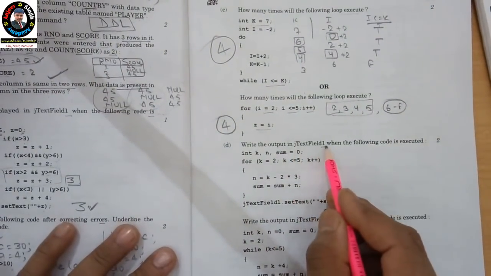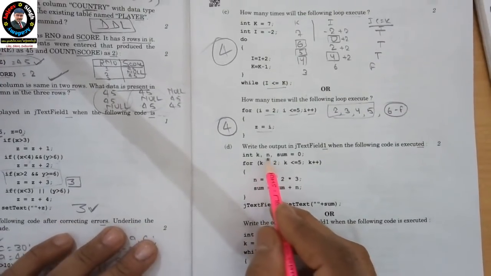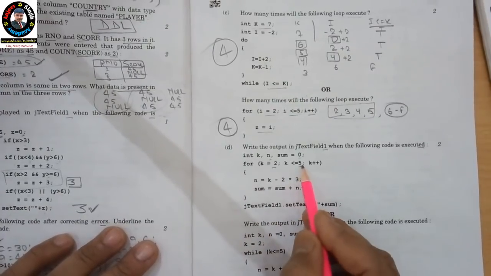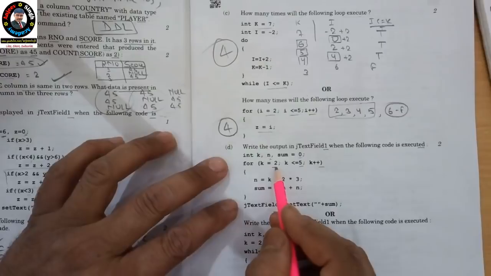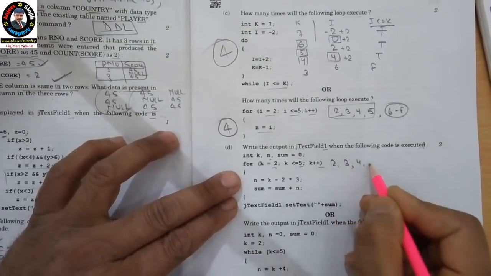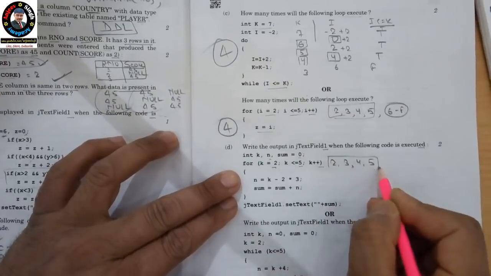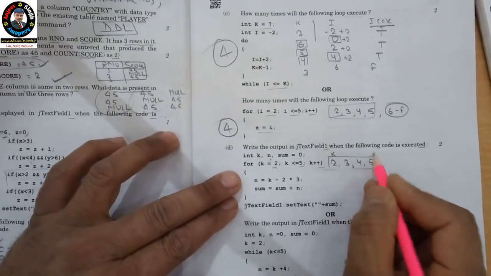Write the output in the text field when the following code is executed. K, n, sum equal to 0, k equal to 2, k less than or equal to 5, k plus plus. Okay. So first check the loop. How many times will this loop be executed? 2 to 5. This means 2, 3, 4, 5. So 4 times the condition is true. Whenever the value of k is 2, the condition is true, k is 3, true, k is 4, true.